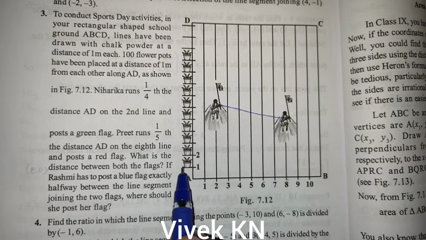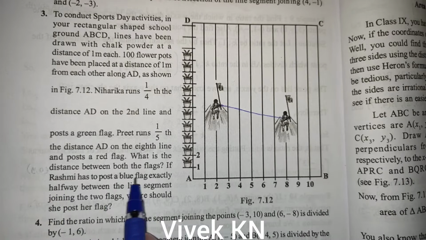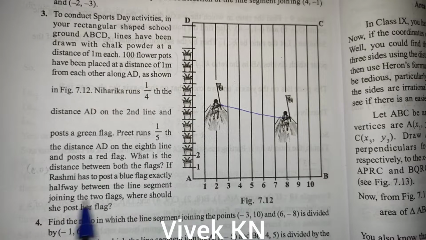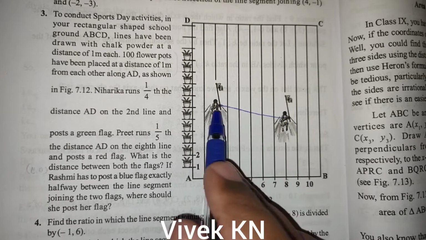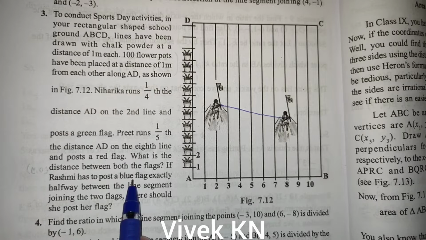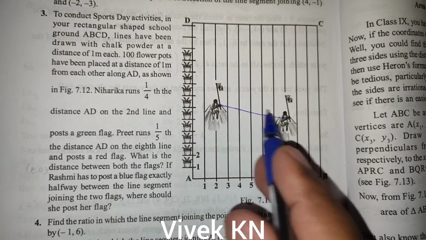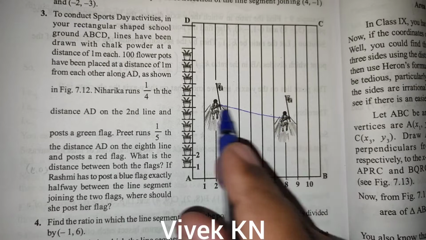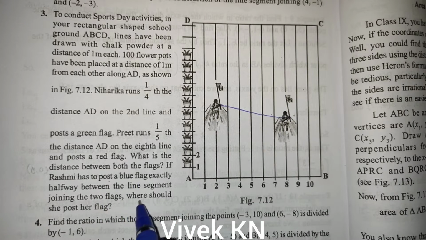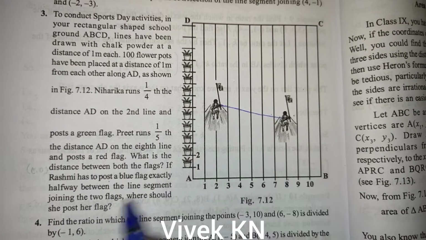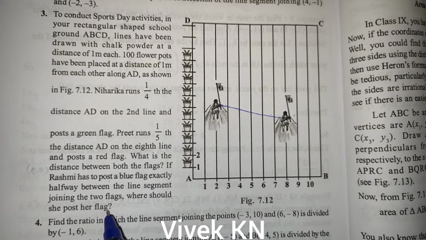Now we have to calculate the distance between these two flags. And the second part of the question is, if Rashmi has to post a blue flag exactly halfway between the line segment joining the two flags. This is the line segment, and between these two flags Rashmi has to post a blue flag exactly halfway, that is the midpoint of these two flags. Now we have to calculate where she should post her flag. This is the second part of the question. So let's solve this problem.